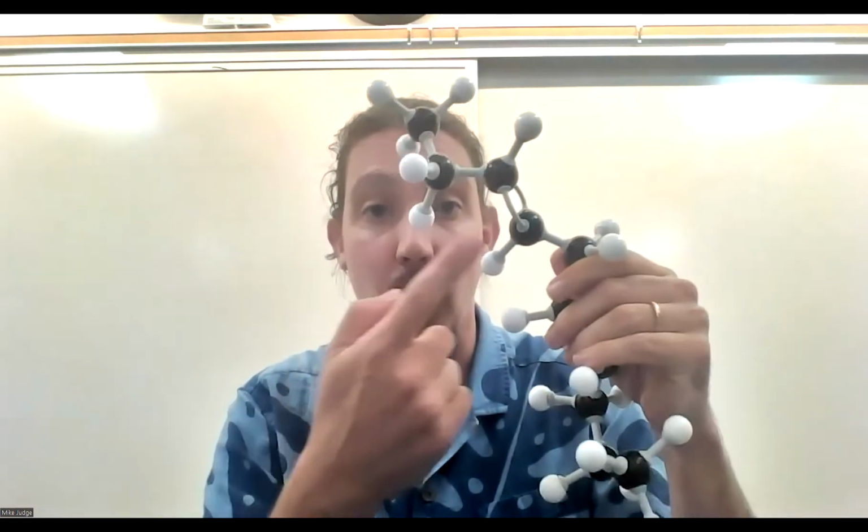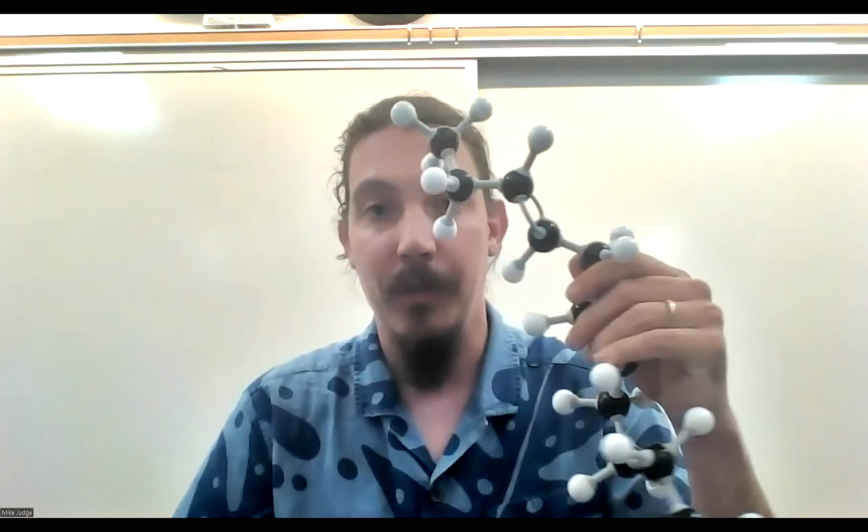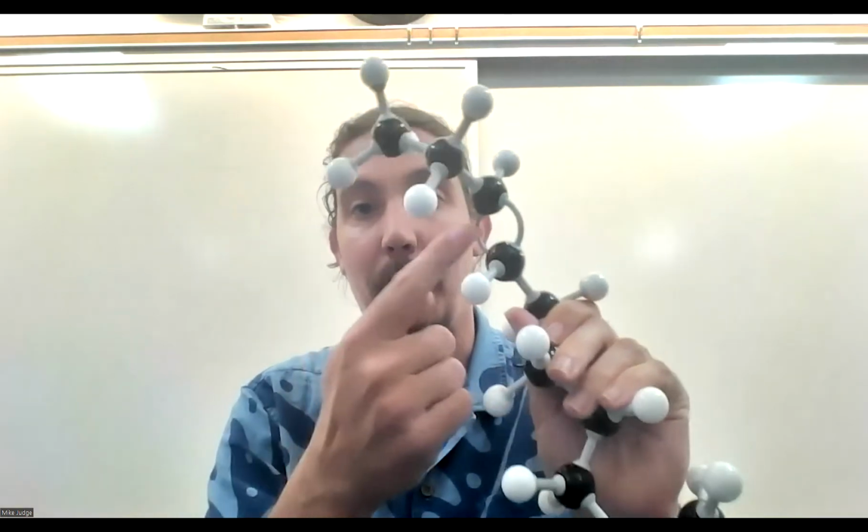So we call this unsaturated. Unsaturated with what? Unsaturated with hydrogen. There are fewer hydrogens here than there would be if this were a single bond. So unsaturated fat has a double bond.